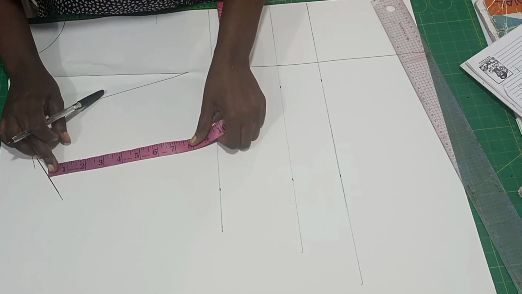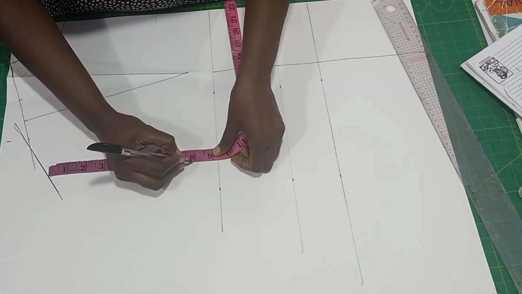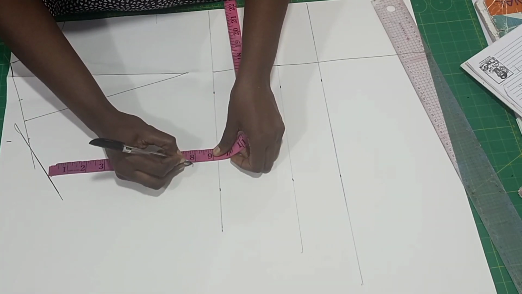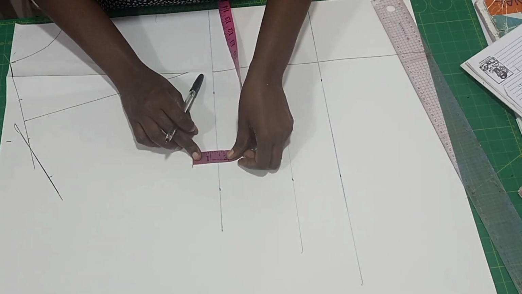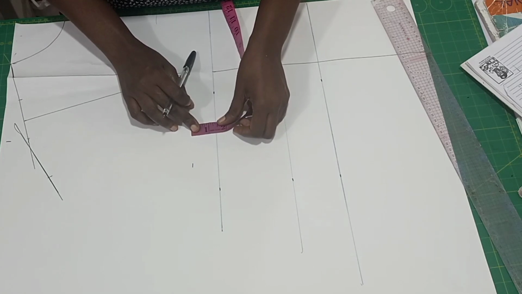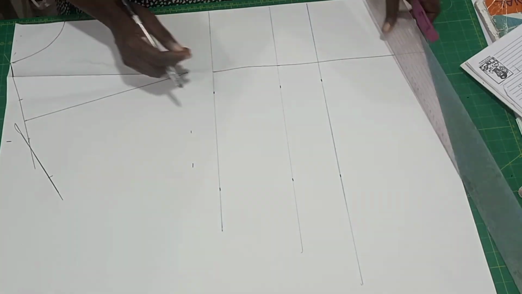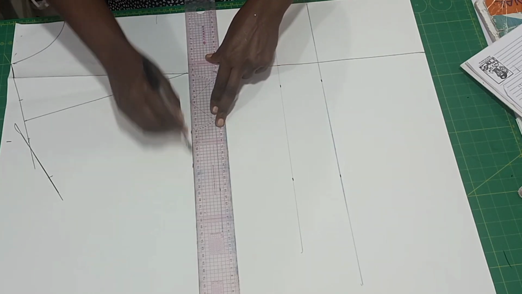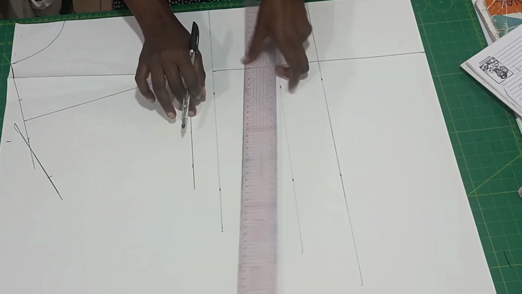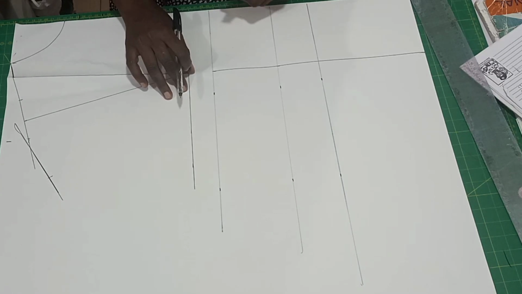Now on this point where you see my tape touching, you're going to put your round sleeve divided by 2. That's your bicep. Whatever it gives you, divide it by 2, then you indicate it. So what I got there, I'm just trying to mark so I can get a straight line. Then I went ahead to rule it. So that will now serve as the chest line for this tutorial.